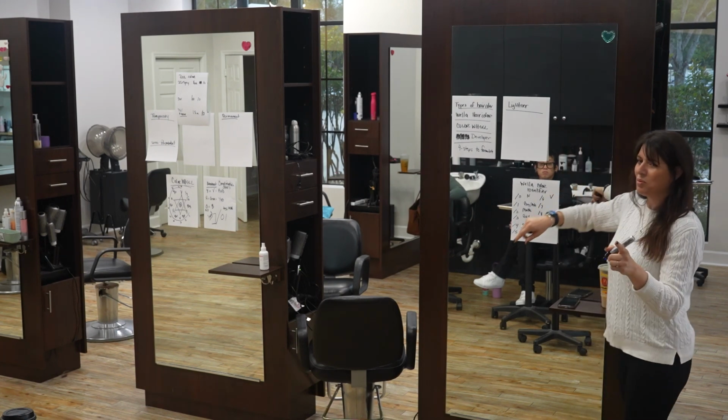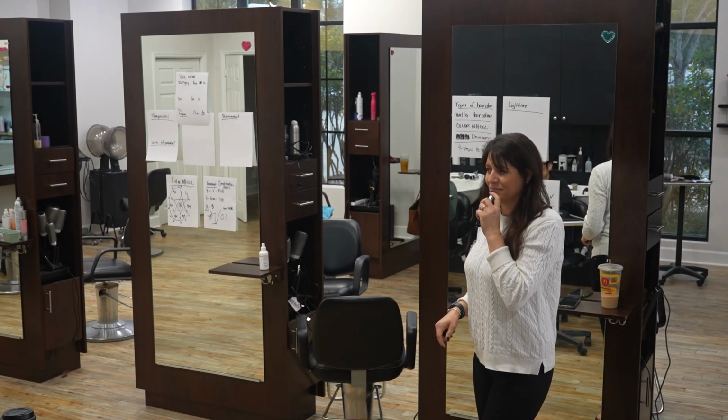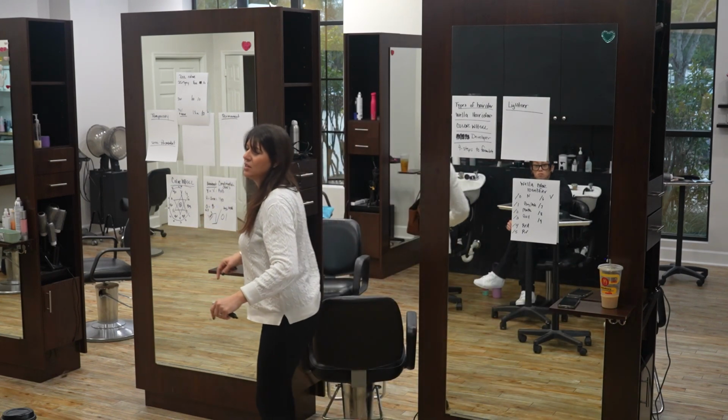Brown. It is brown, but what kind of brown? Not light brown, because light, medium, dark comes from this number over here, the level. Warm brown.